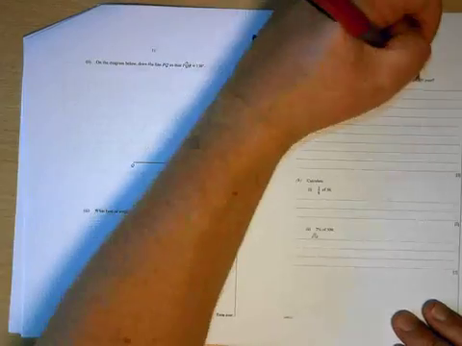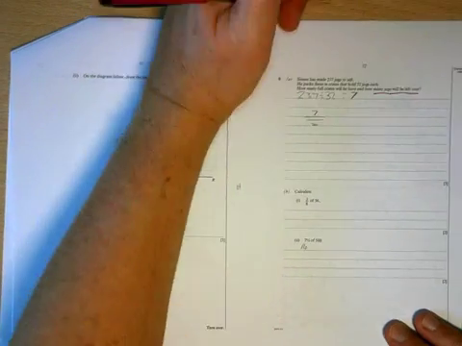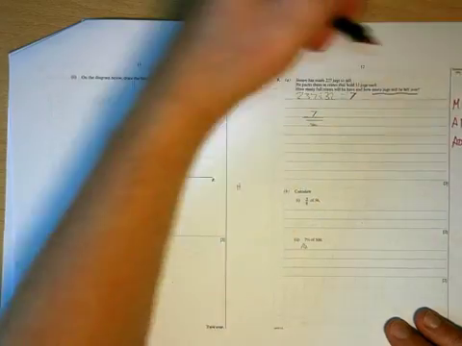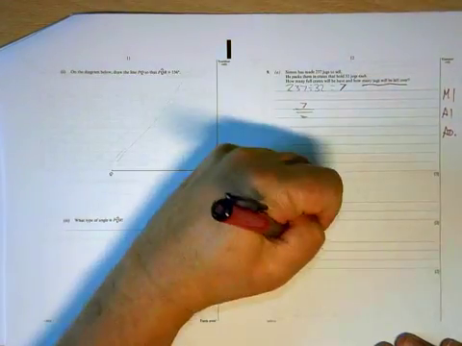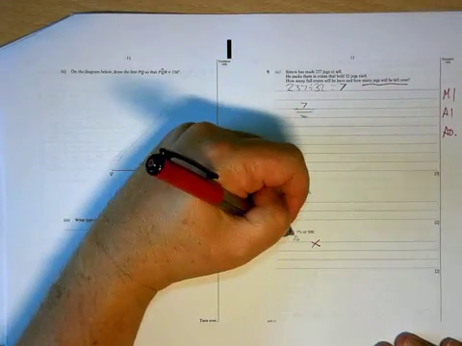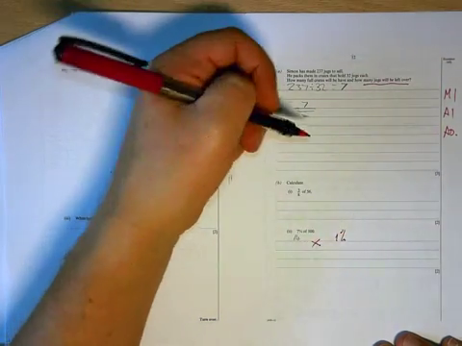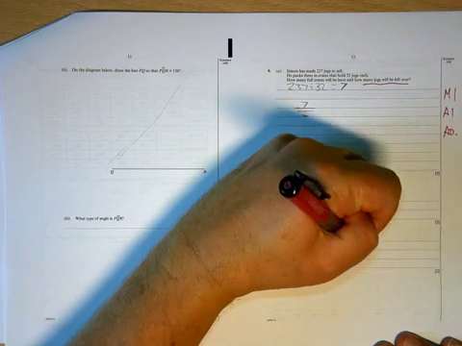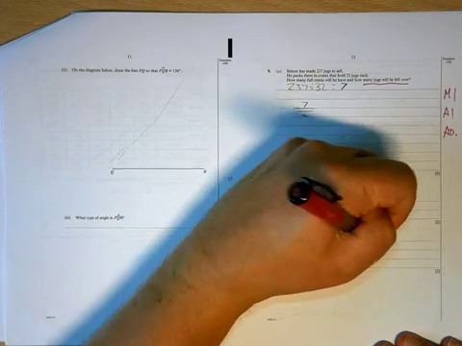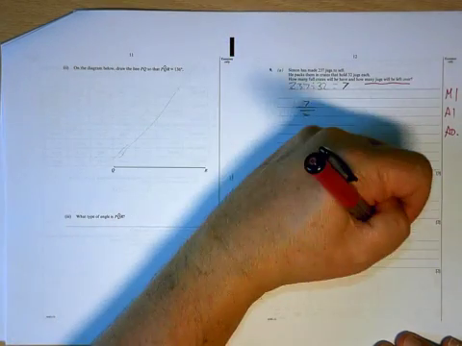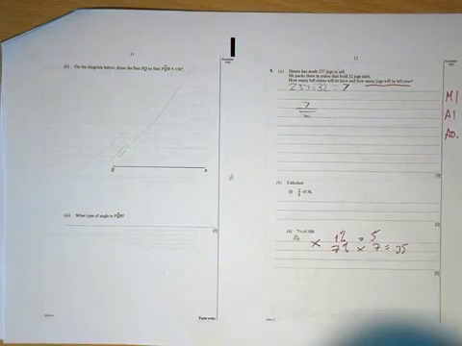It isn't 7 exactly, it's 7 crates. How many will be left over, you haven't told me. That's not right. What you need to do first of all is find 1% by dividing 500 by 100, and then 7% will be 5 times 7, which is 35. 2 for the page.